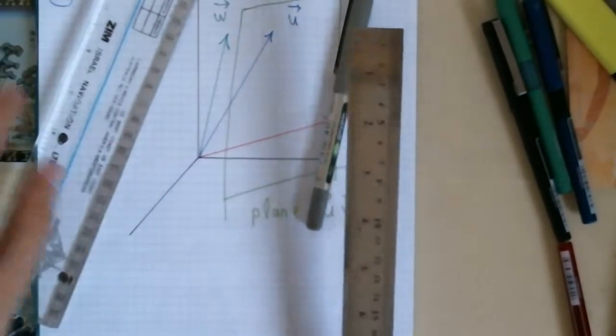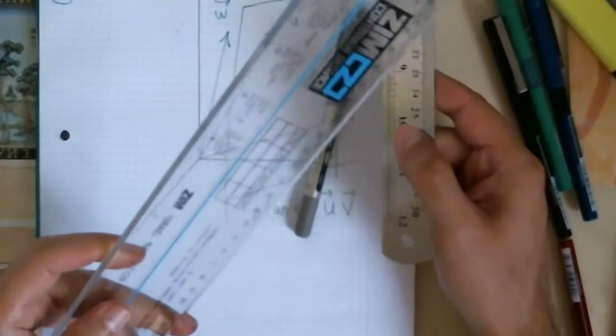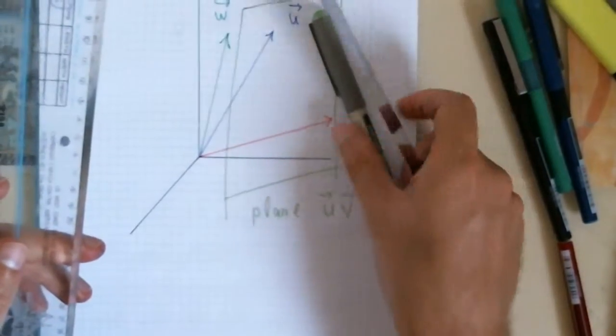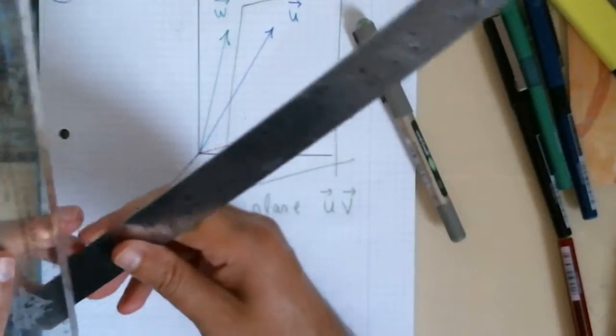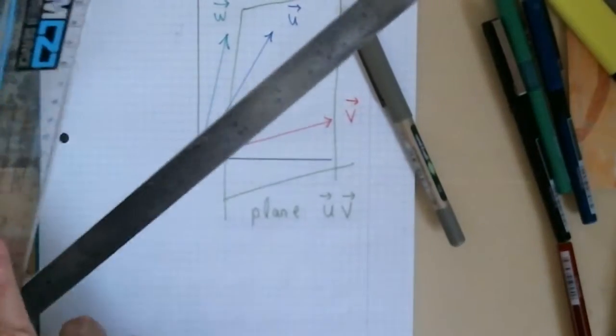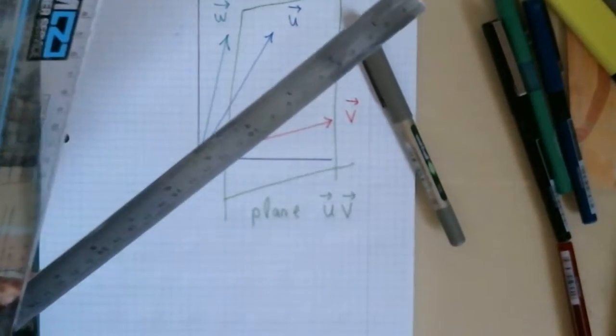Okay, so this ruler, the plastic ruler, would be, let's say, U. And the metal ruler, let's say, would be V. Okay, so we have two vectors in space. Once we decide the direction of this, we can put a plane. This blank page would be the plane. So it goes along these two rulers, and it's the plane of U and V.